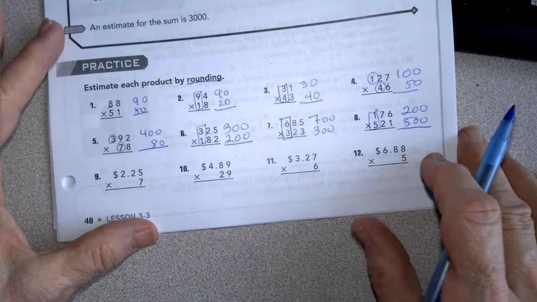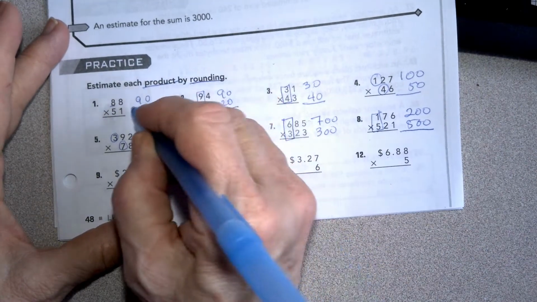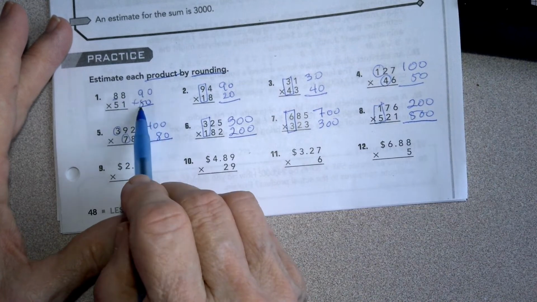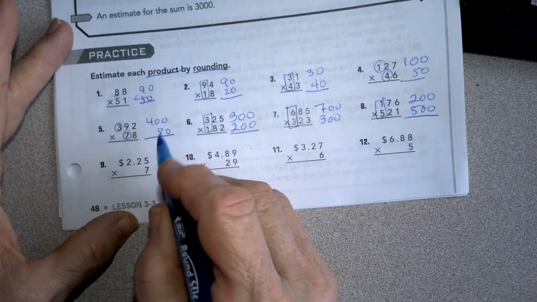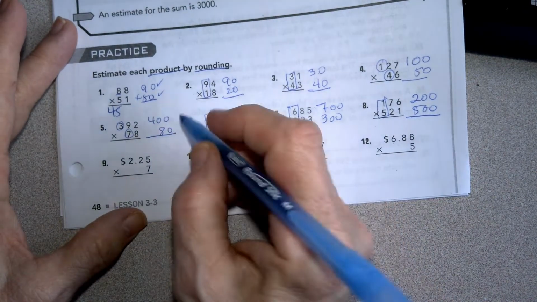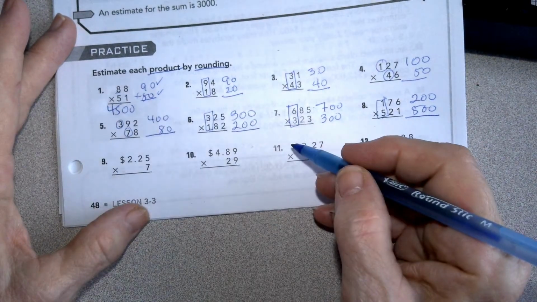So now going back, we're multiplying. A product is when you're multiplying. So all you need to do is multiply the front numbers. 9 times 5 is what? 45. And we tack on how many zeros? 2. And you're done estimating.